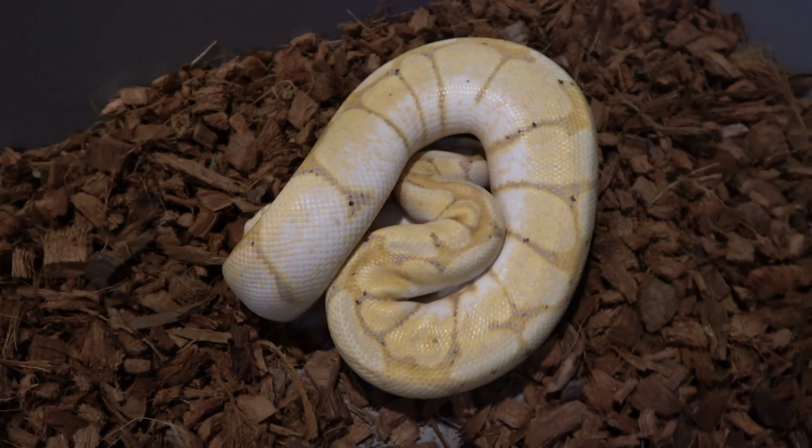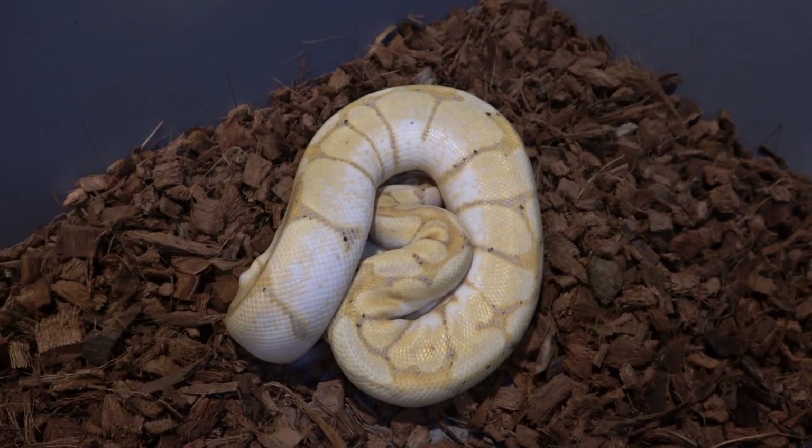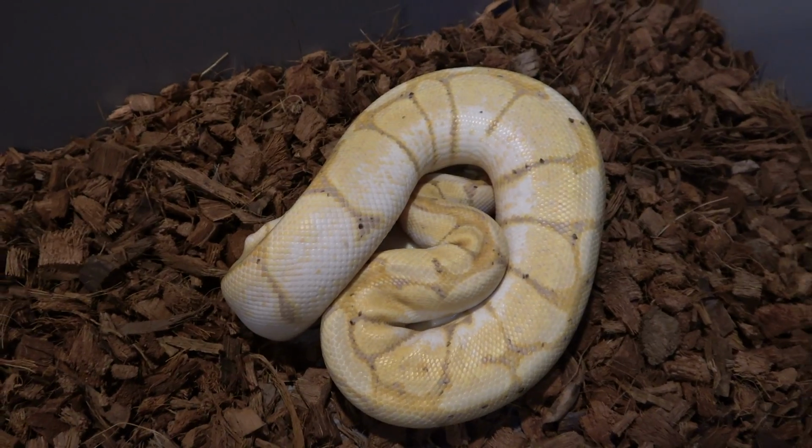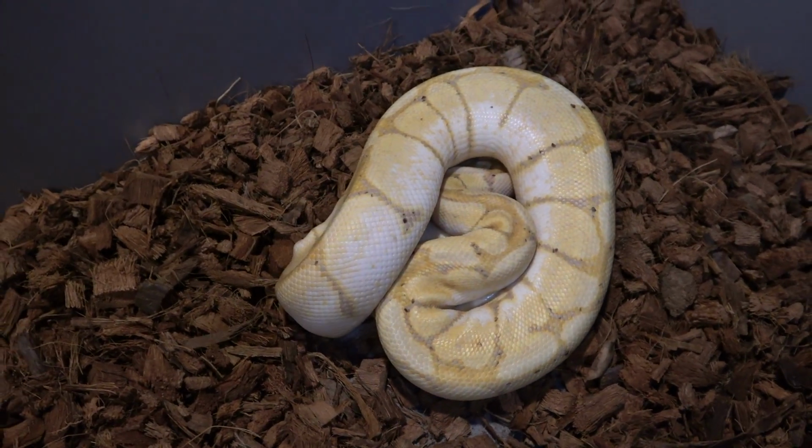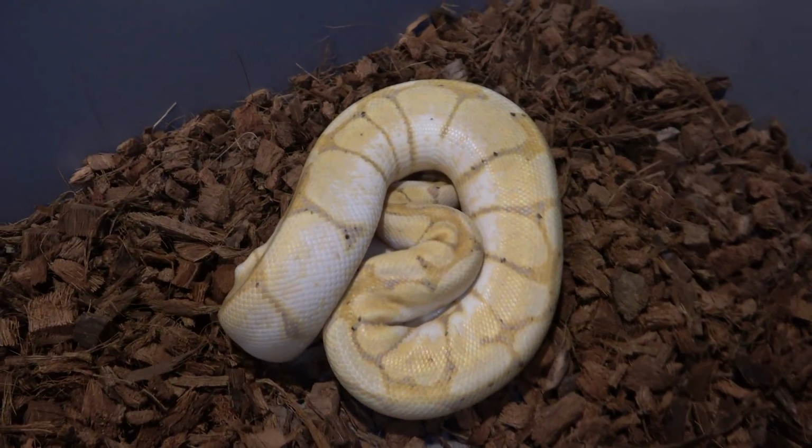This guy is also 66% het pied and siblings to the last two ones I showed you. I have one more sibling in the clutch, which is a banana bumblebee, which I'll be getting into right now.